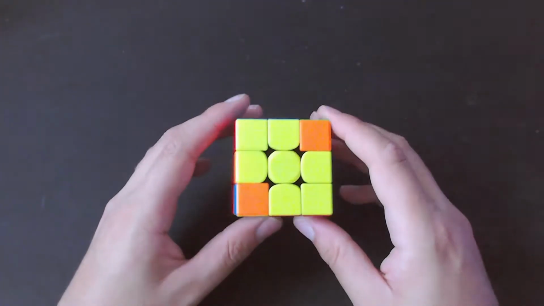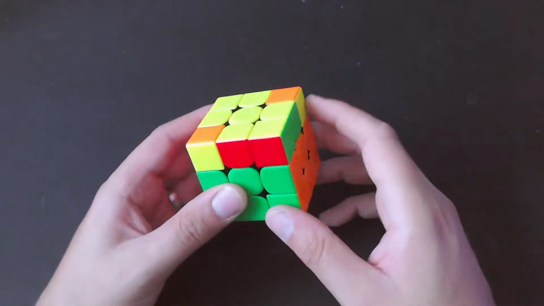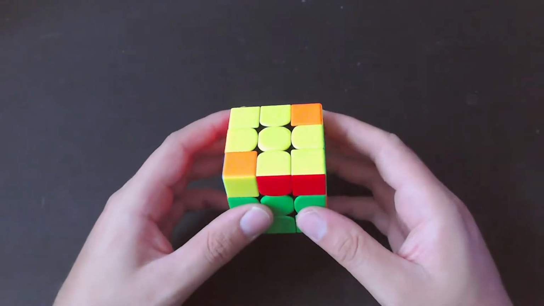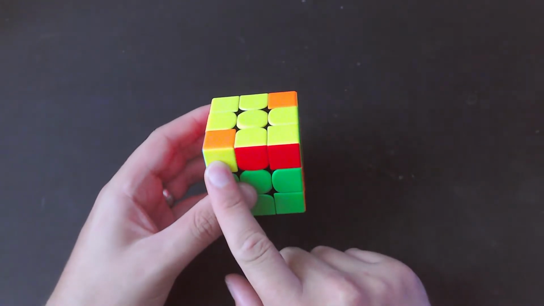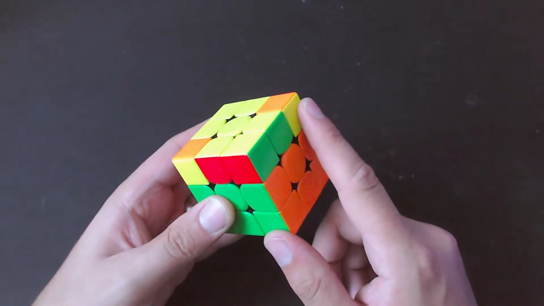So this case is known as L, when we have these 2 corners facing straight up and these 2 opposite corners facing out like this. Orientate the cube in such a way so that the bottom left corner has the yellow facing you, and then the top right is facing out.